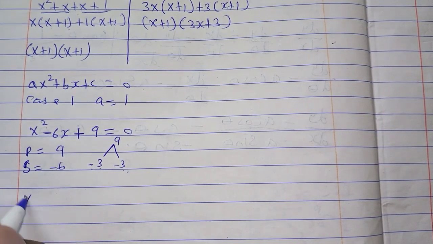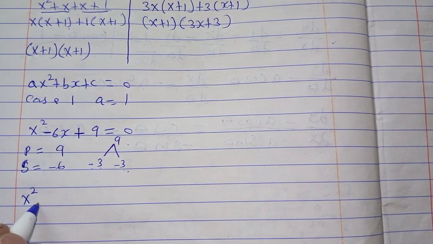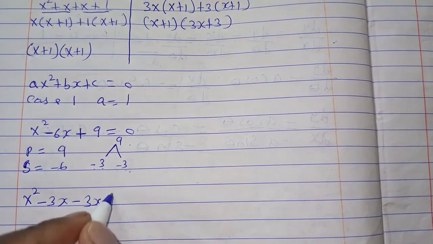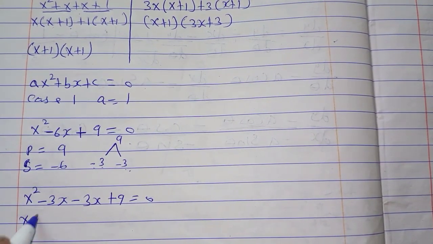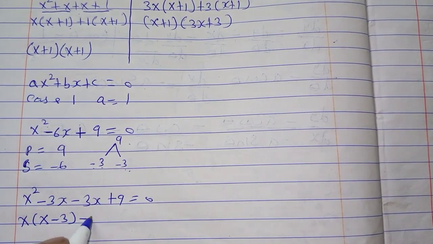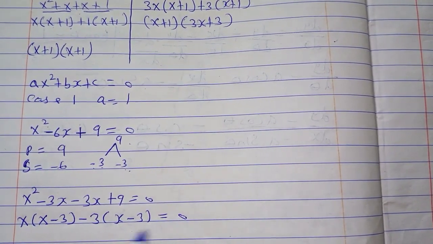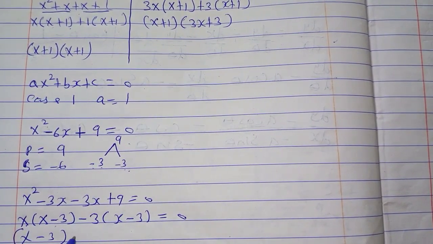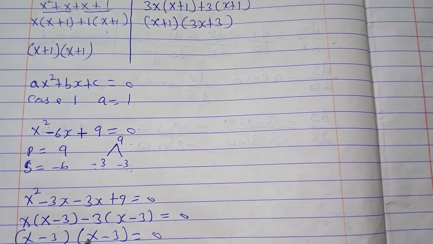So we will have x squared minus 3x minus 3x plus 9 is equal to 0. Here we can factor x, and we will be left with x minus 3. Minus, here we can factor 3, and we have x minus 3, which is equal to 0. So x minus 3 is common, and then we will have x minus 3 times x minus 3, which is equal to 0.